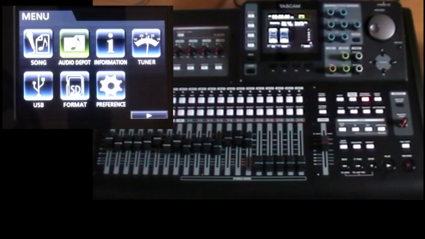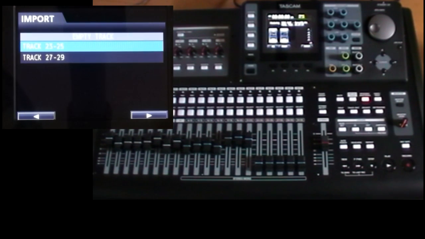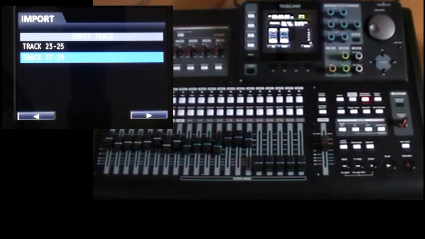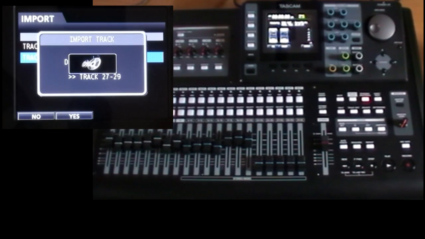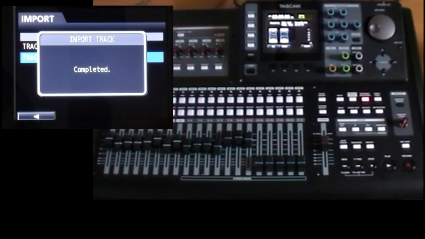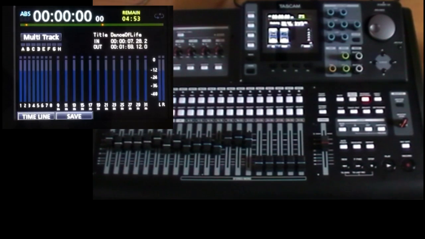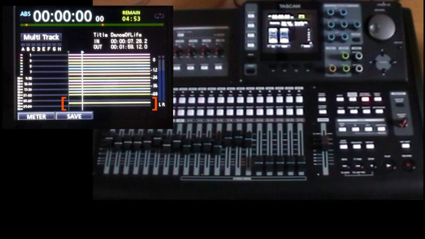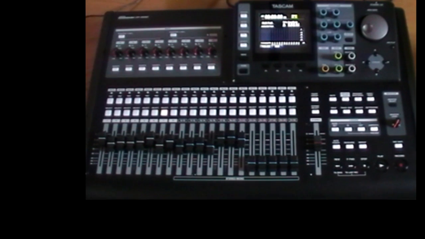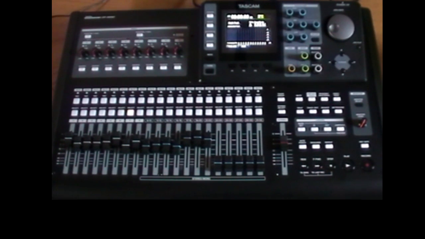You obviously need a computer or a device which allows you to access the card and copy files. But if you do this, you could then say reprocess a mix or apply the mastering effect to a single track and so on.